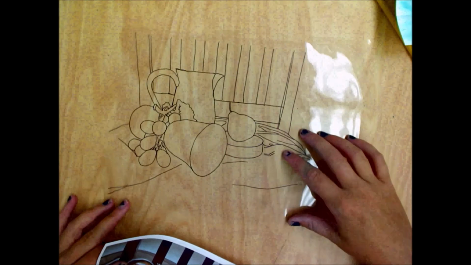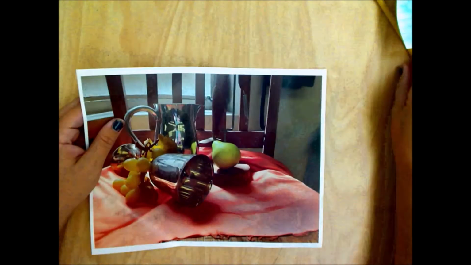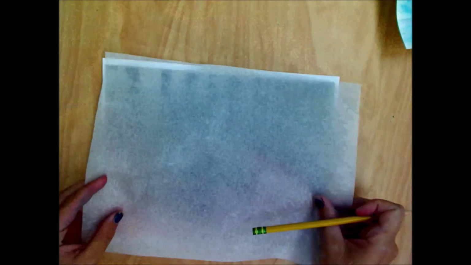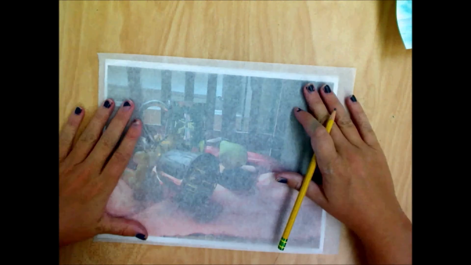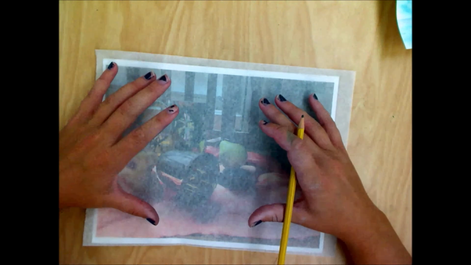Okay. So now that I have this piece, I can kind of set it aside, and that's where I would practice my textures. You should have practiced your textures on a piece of tracing paper. You can practice on computer paper, whatever you want. But we are going to alter three objects.